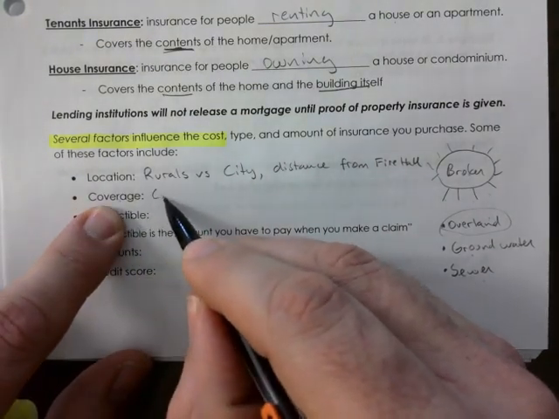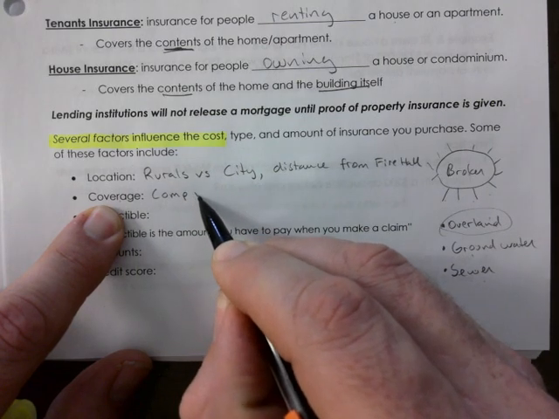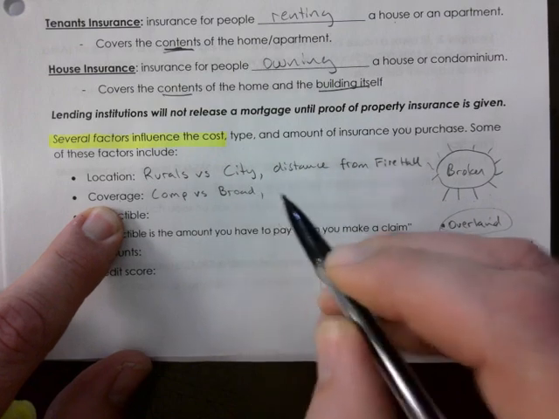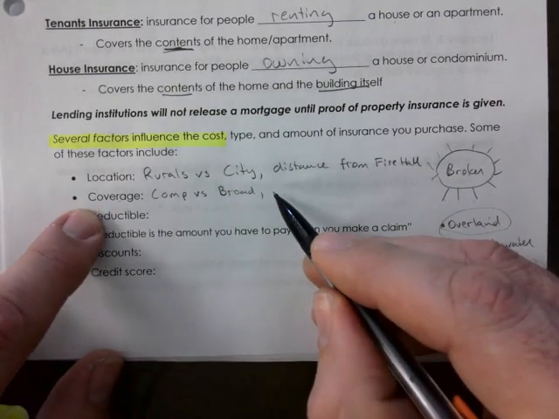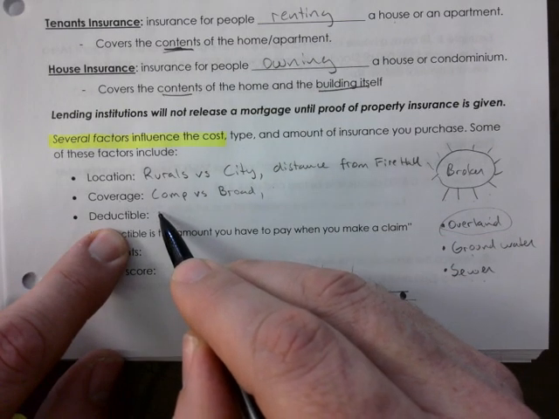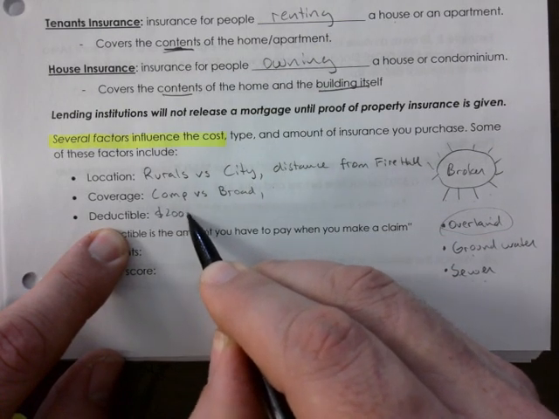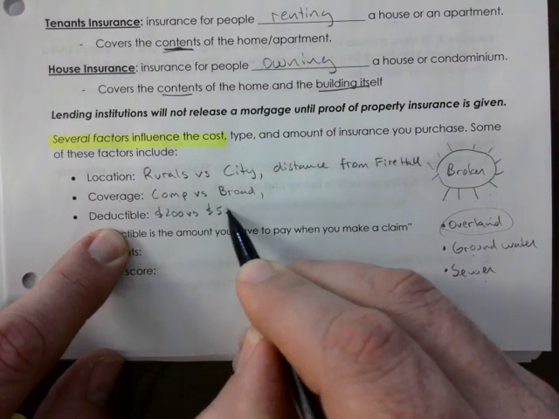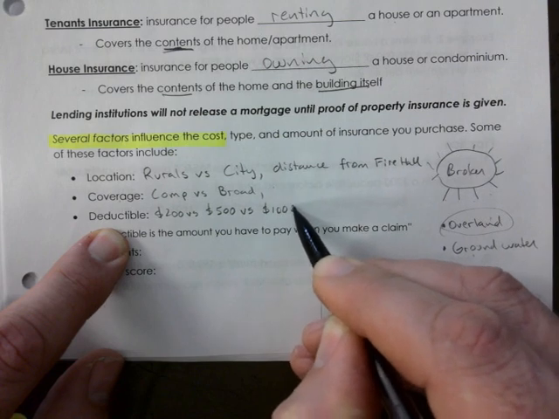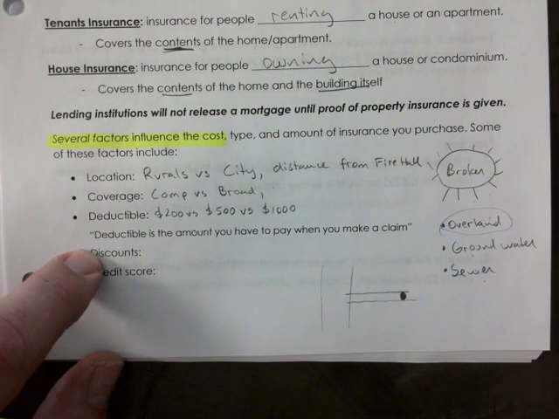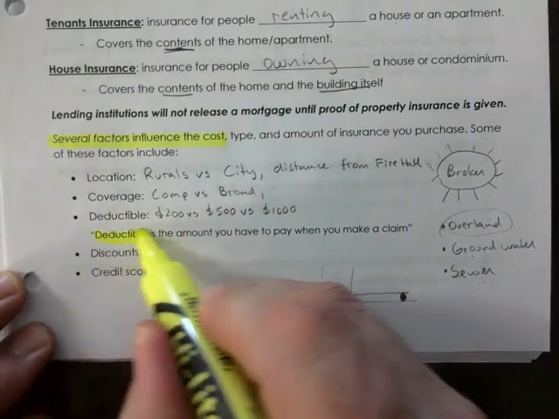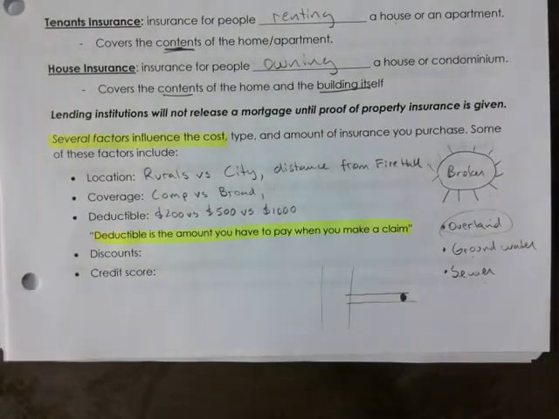Do you want comprehensive versus broad, right? I will talk about deductible here, right? 200 versus 500 versus 1,000. So it matters what kind of deductible you have. And then there it is one more time, just so you remember: deductible is the amount you have to pay when you make a claim.